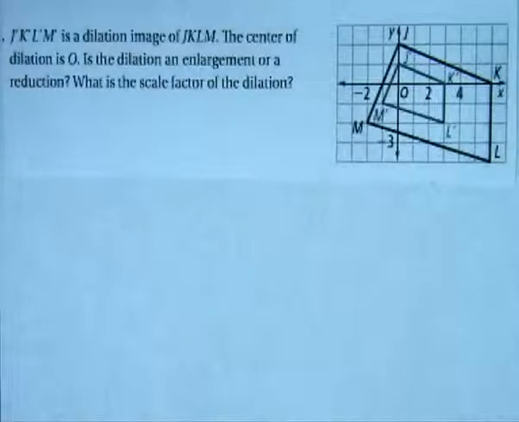Alright, in this problem we're given a figure, so quadrilateral JKLM, and we're looking at a dilation of it. And the center of the dilation is O, the origin. And what we're looking for is two parts. We want to know, is this an enlargement or a reduction, and what is the scale factor of the dilation.